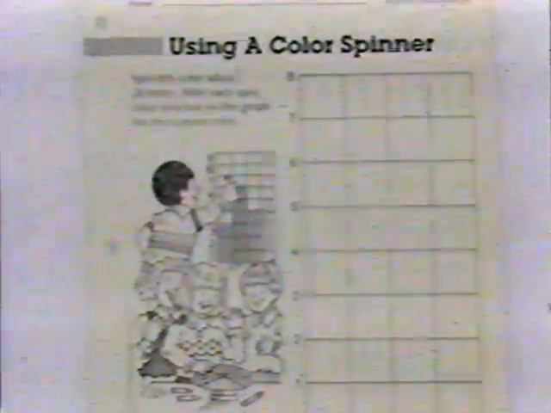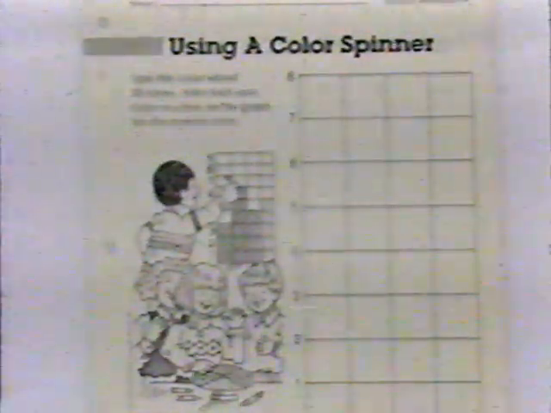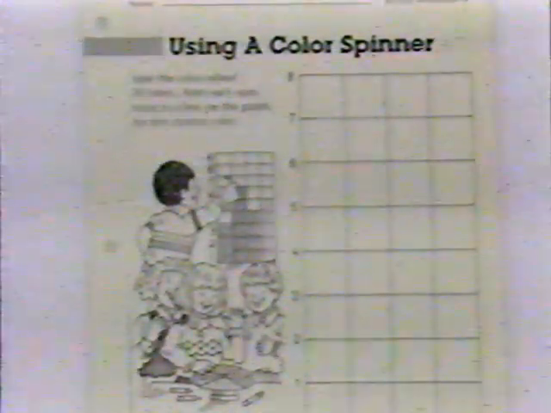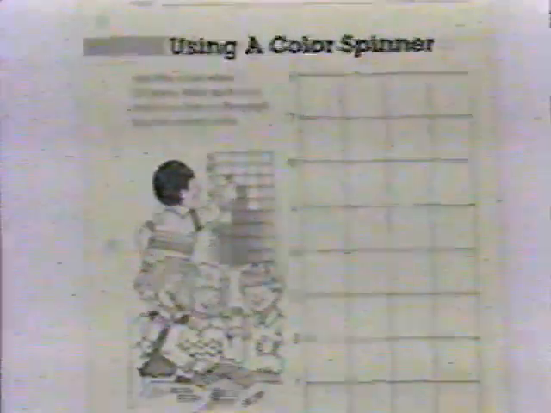Here it does not say predict how many times, but in every single probability activity that I have the students do, I always have them predict first, to see if they can make a guess as to what will come up the most and what will come up the least. Now, Janet's going to come back and do another probability activity with you.